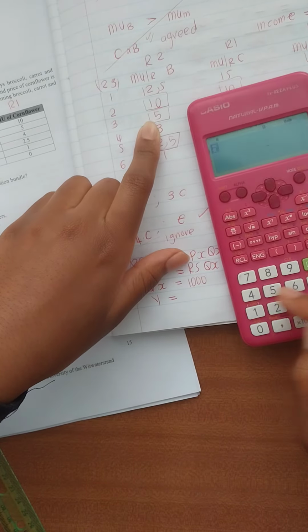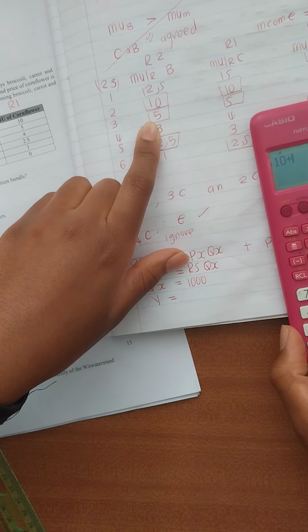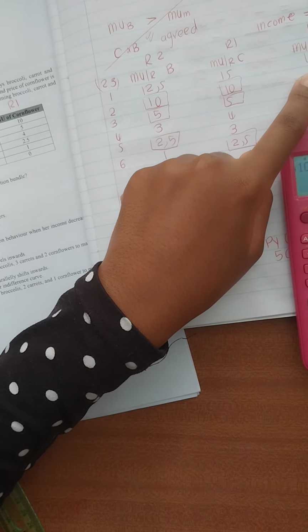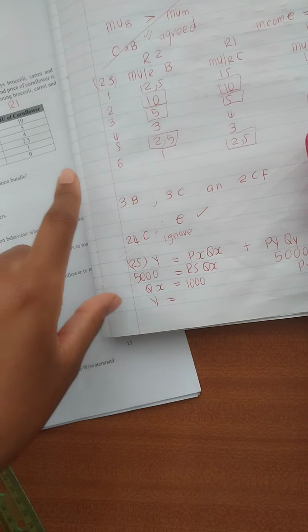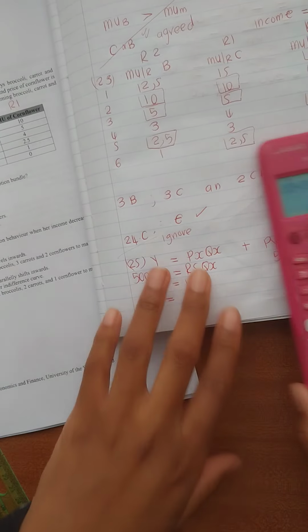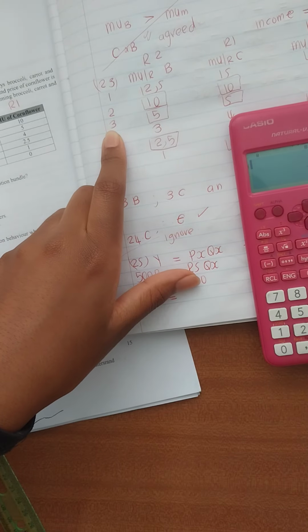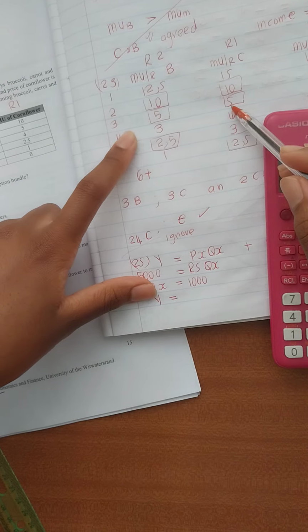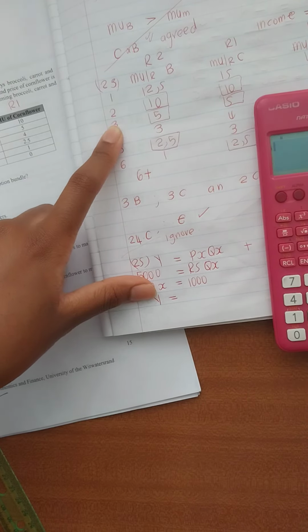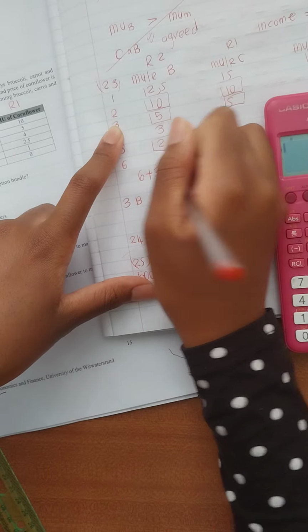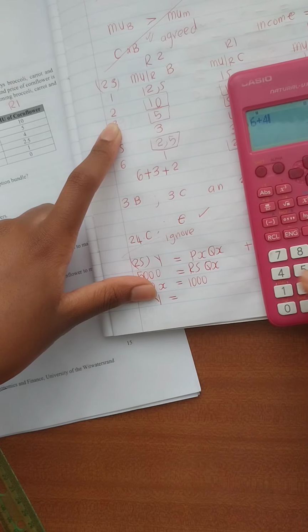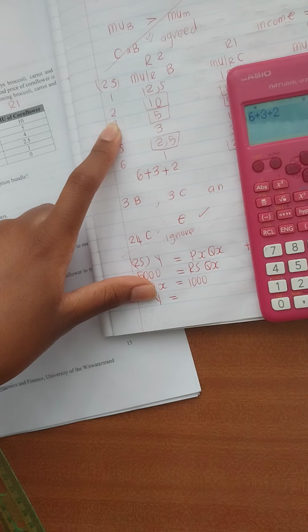You go to the 5. 5 times 2, 10. Sorry, let me just start afresh. So it's 3 times 2, you have 6, plus 3 times 1, 3, plus 2 times 1, 2. So 6 plus 3 plus 2, you get 11.